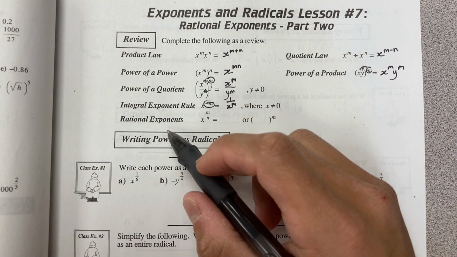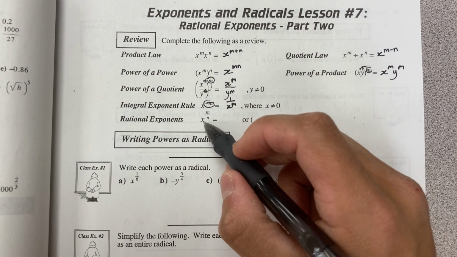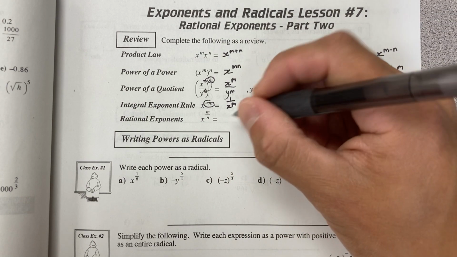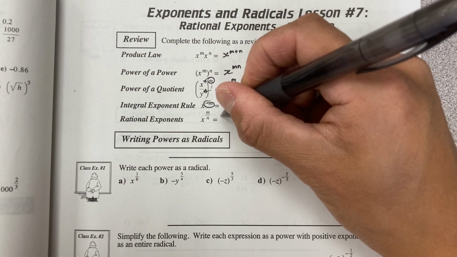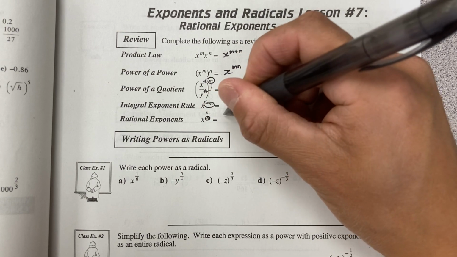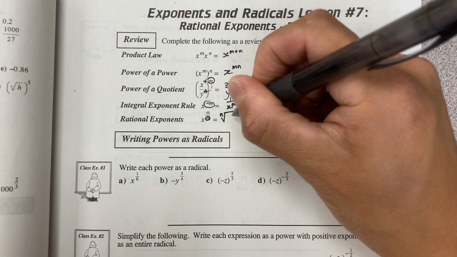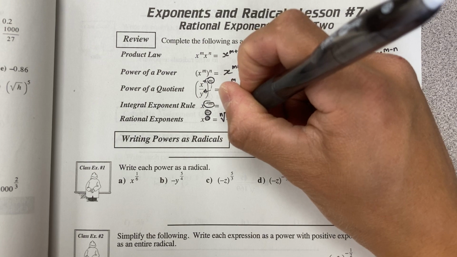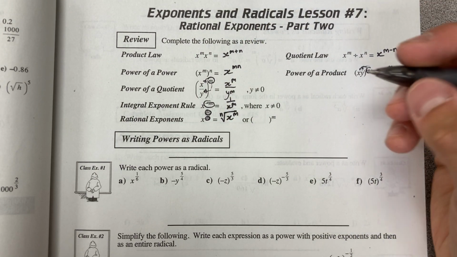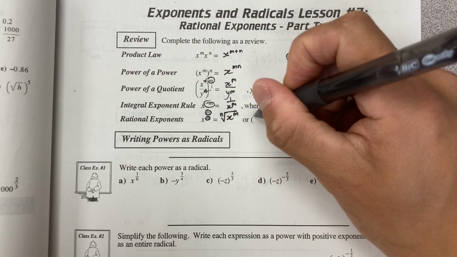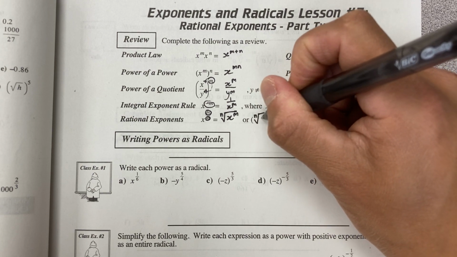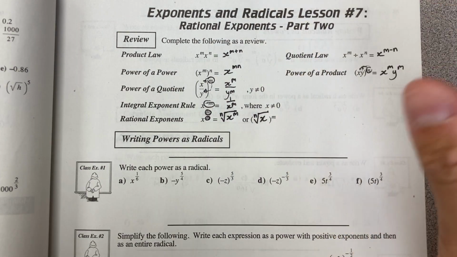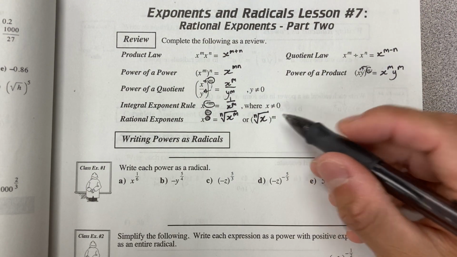And then last, we have our rational exponents, x to the power of m divided by n, which we could rewrite as a radical where n becomes my index, and I could write my m as my exponent. And I could also write this in brackets where I take the radical, n remains the index, x becomes my radicand, and then I have the whole thing raised to the m power.